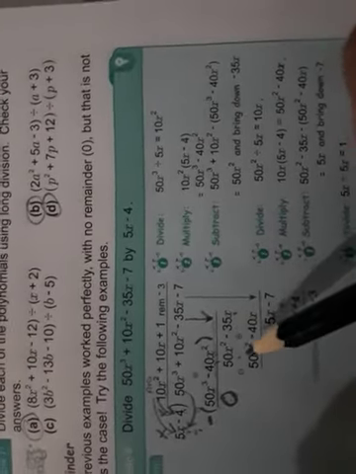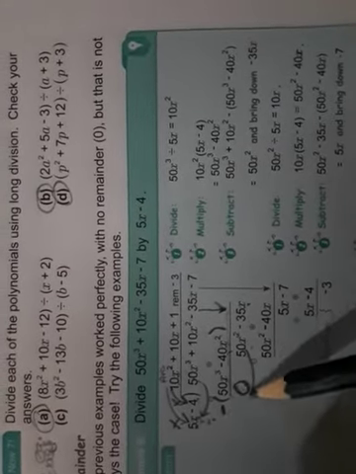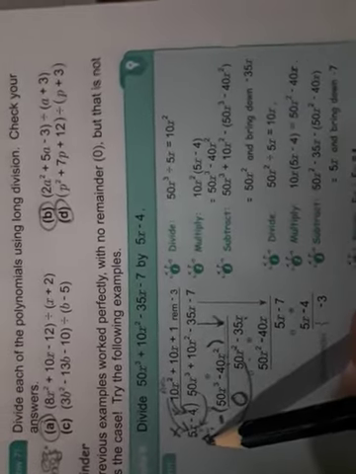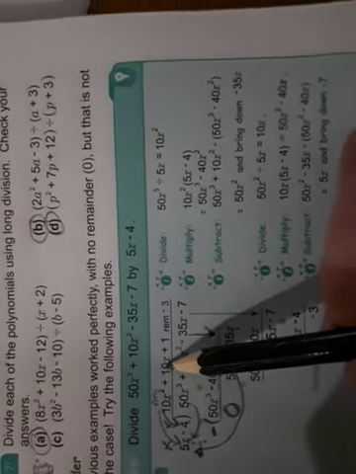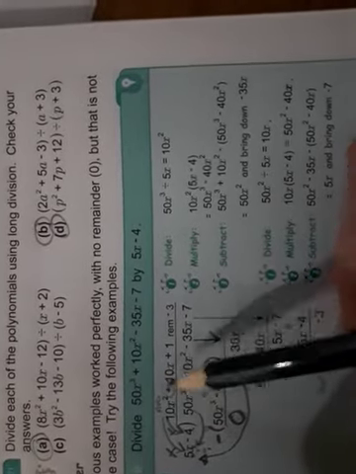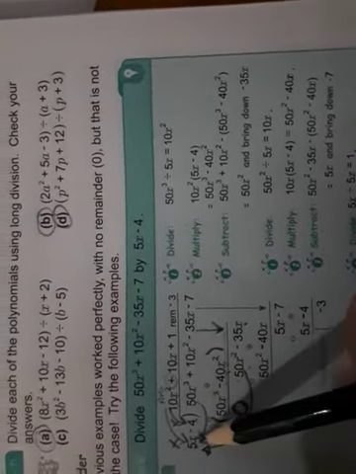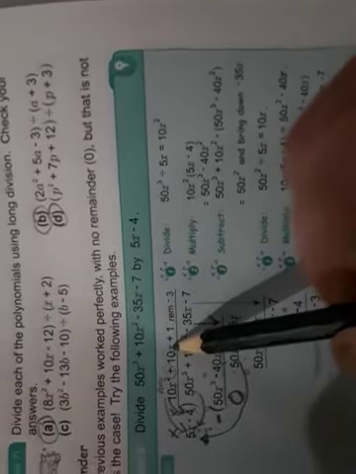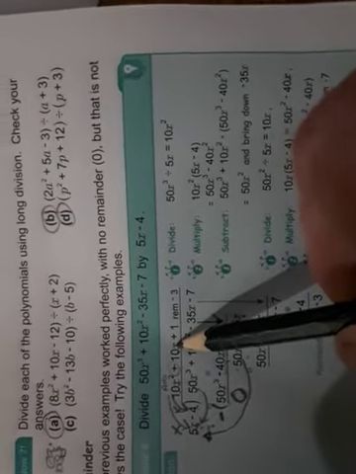All right, now we start with the whole process of division again. So you have 50x squared divided by 5x. 50 divided by 5 gives you 10. Okay, both are positive, that's why this is positive. X squared divided by x gives you x. So your division is now done.